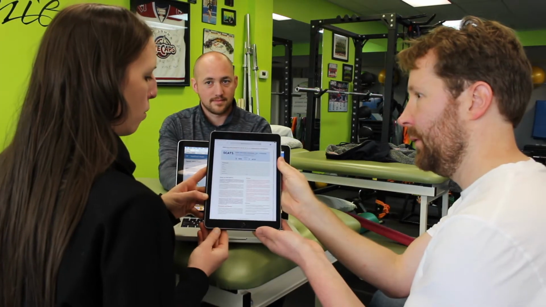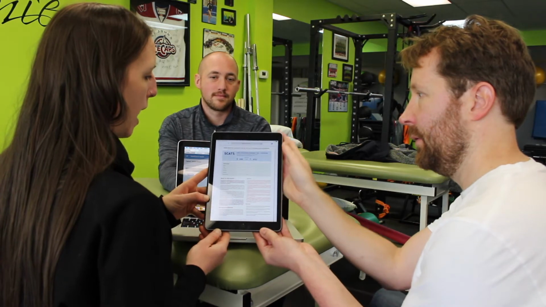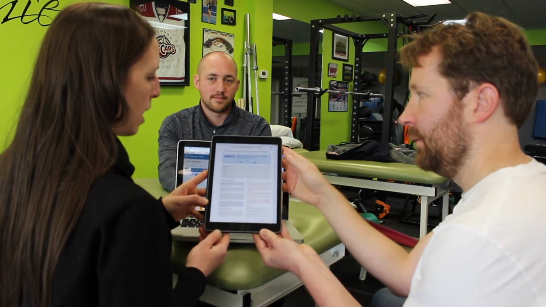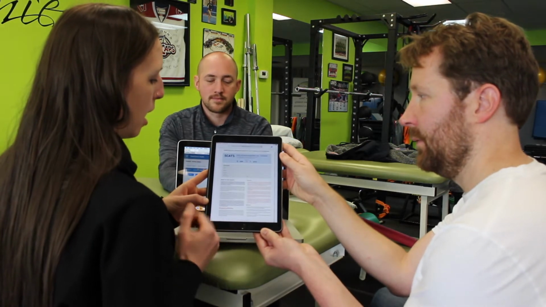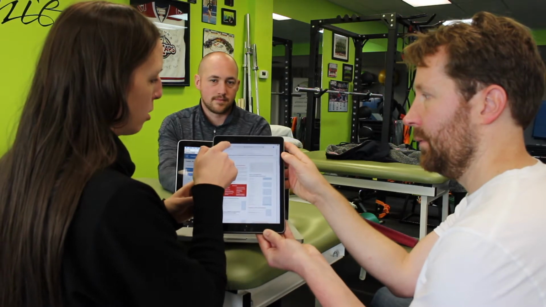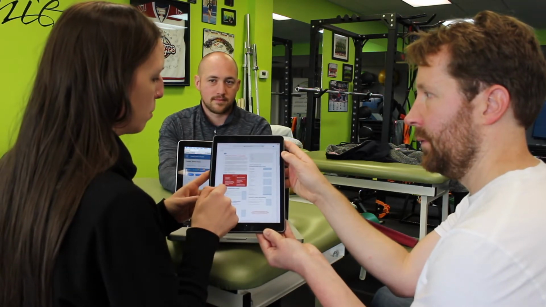So Nick's got a copy of the SCAT5 document here as a PDF file. Normally at the clinic we'll use it as a paper copy, but it gives all your instructions on how to administer the test. You do want the test administered by a healthcare professional or someone who's comfortable with it.